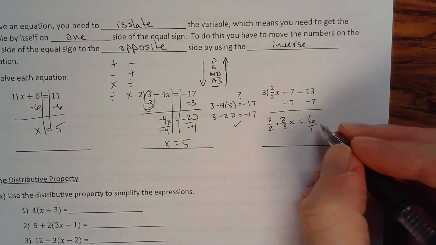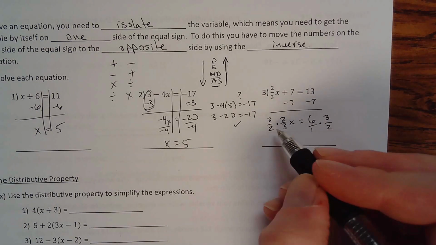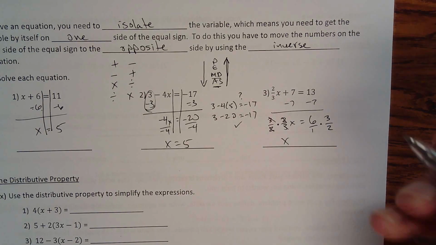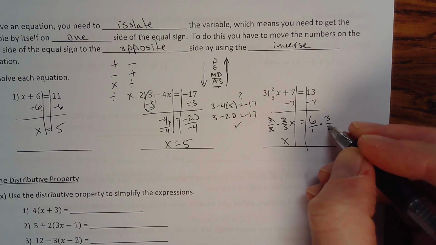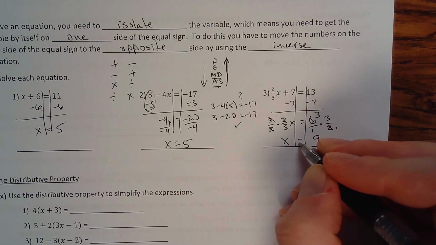So if I multiply both sides by the reciprocal, on this side, notice the 2's cancel and the 3's cancel, and I'm left with x, which is what my goal was in the beginning, was to get x by itself. On the other side, do some reducing. 3 times 3 is 9.